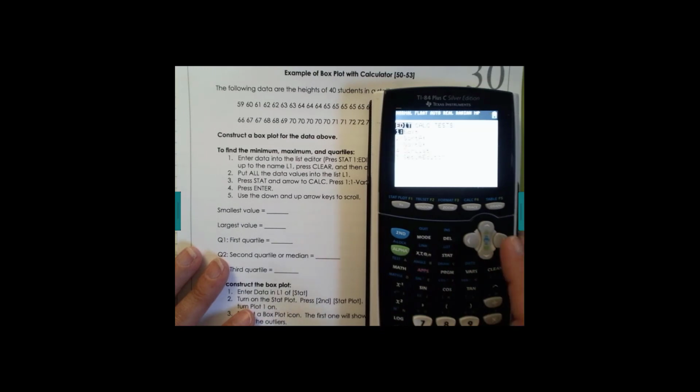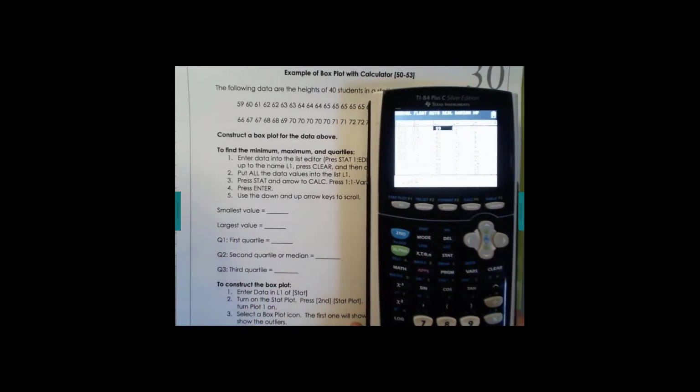What I do is I say stat and edit, and there are my lists. And of course I've already gone ahead and put these 40 values in list 3. I think you can see it. Maybe you can't see it.